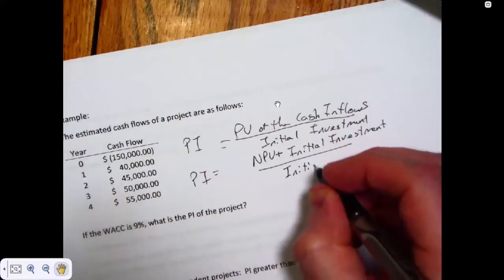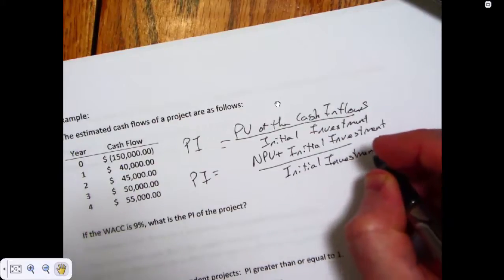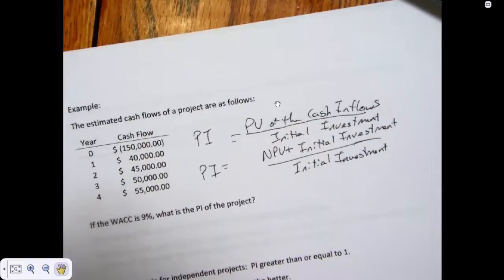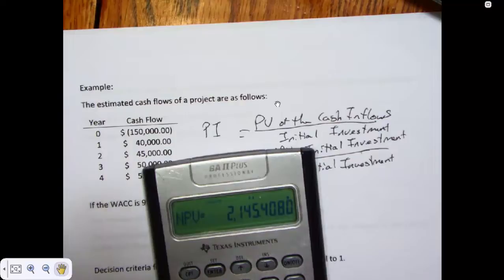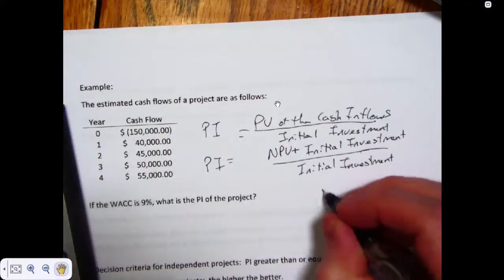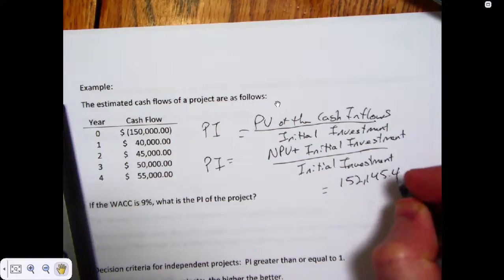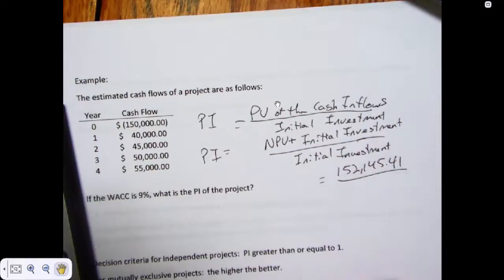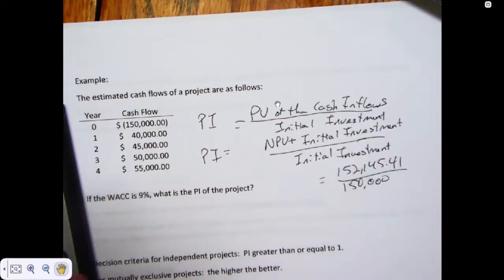Using the NPV, I'm going to add to that my 150,000 and ignore that NPV there. It's 152,145.41. I'm going to divide that by my $150,000 initial investment, and I get 1.0143. That's my profitability index.